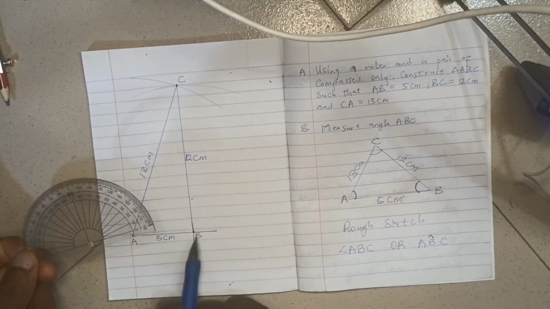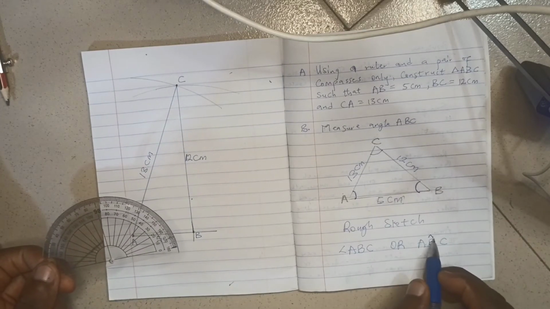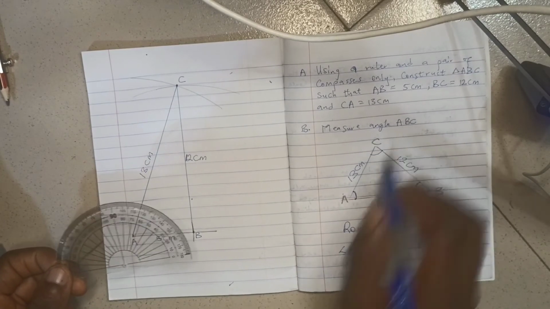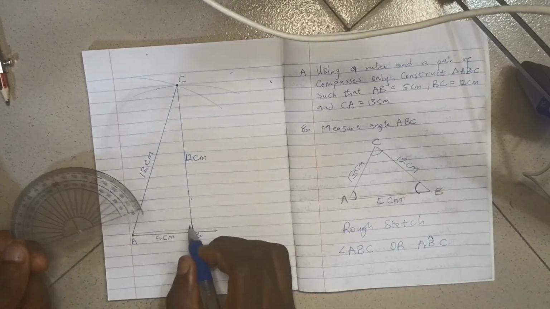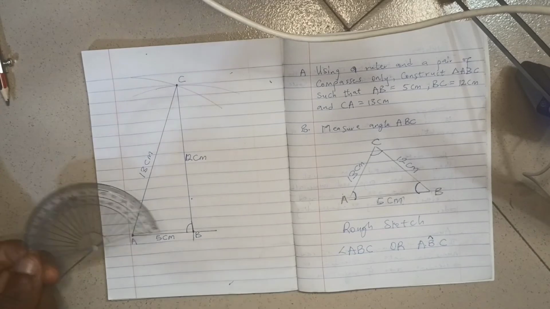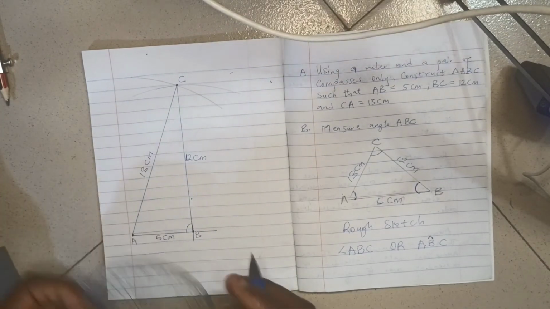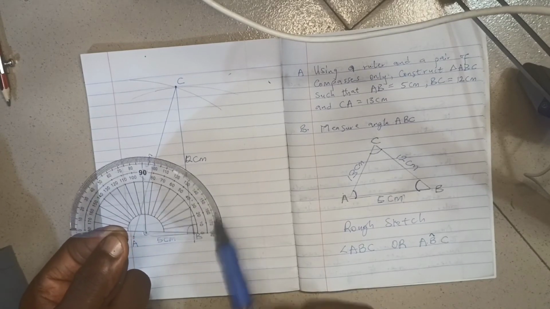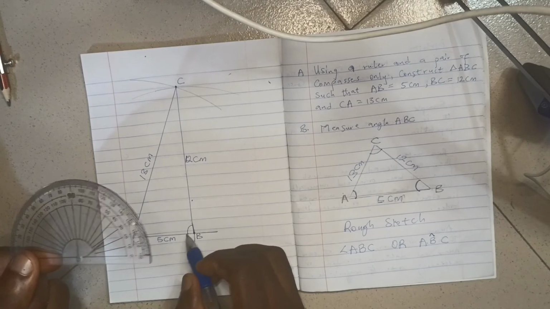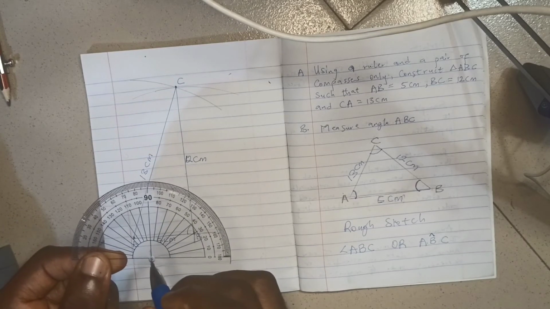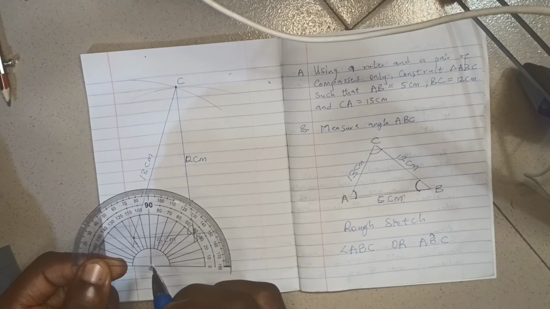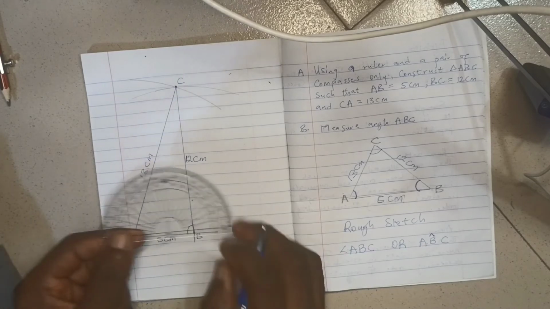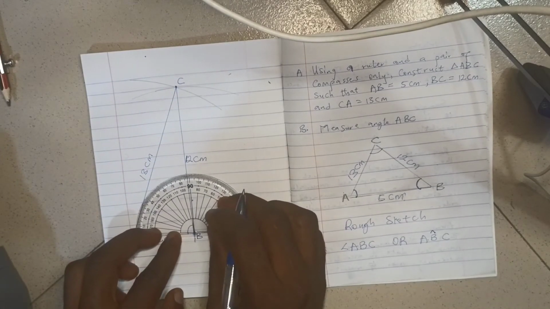Okay, for us to measure this angle B, which is the angle we are supposed to measure, angle ABC, we are targeting the angle B. So from this point to this point is the angle we want to measure, which is angle B. And my protractor ranges from 0 degree up to 180 degree. So for me to measure this angle B, there is a smaller circular point here, and this smaller circular point in my protractor is the point I have to place on this point of B. So let me place it practically on the point of B.